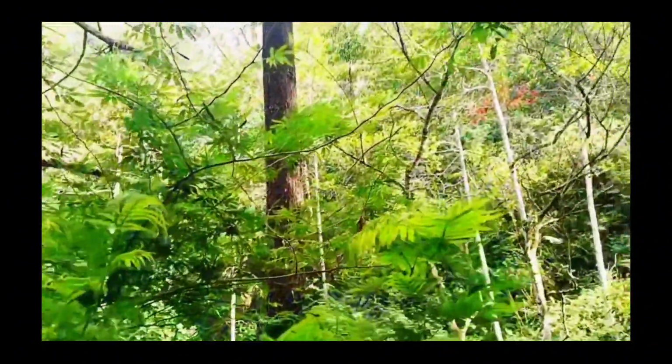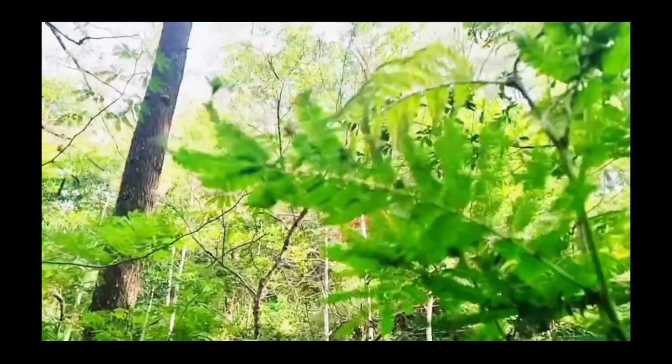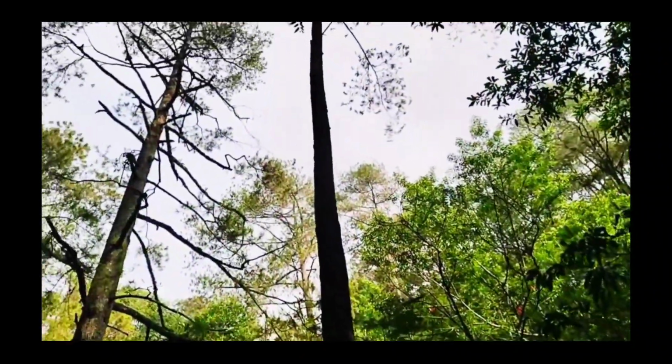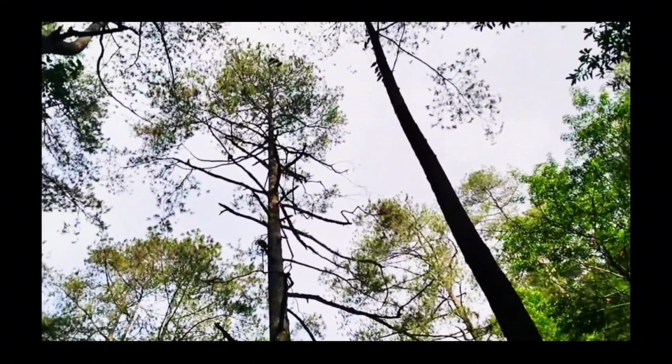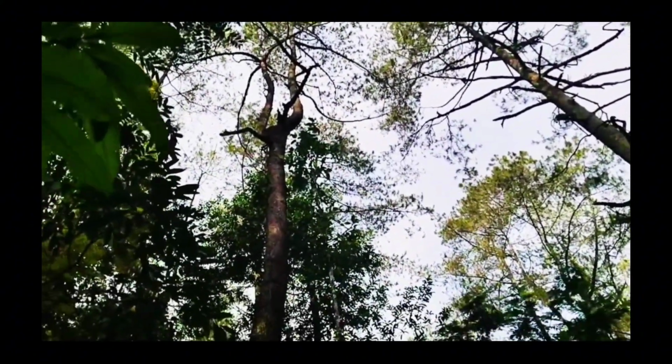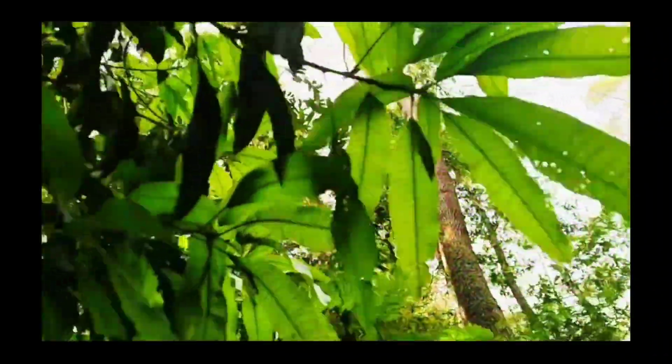Aquatic life. The stream feeding the waterfall could support fish, amphibians, and crustaceans, which in turn provide food for other animals in the ecosystem. Grojongan waterfall. The waterfall itself is a natural spectacle, valuable not only for its beauty but also for the ecosystem services it provides.